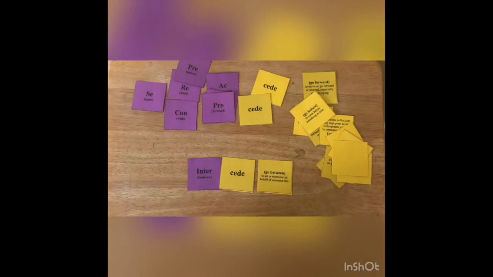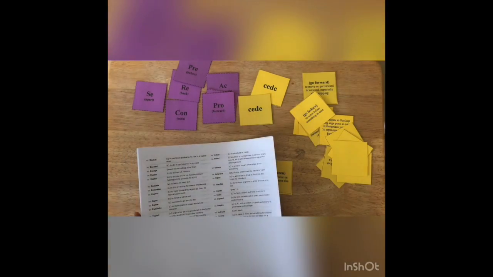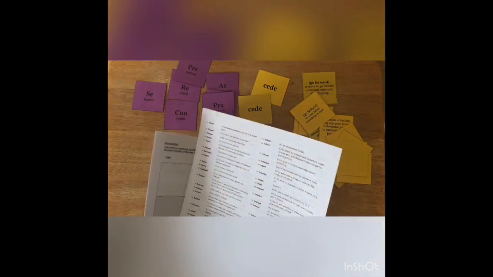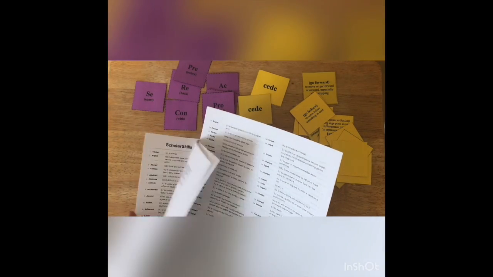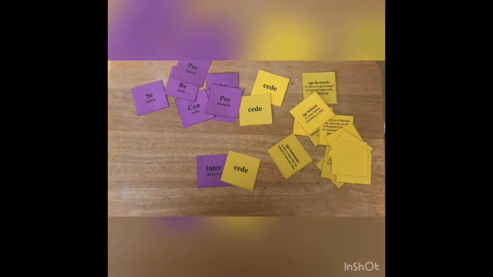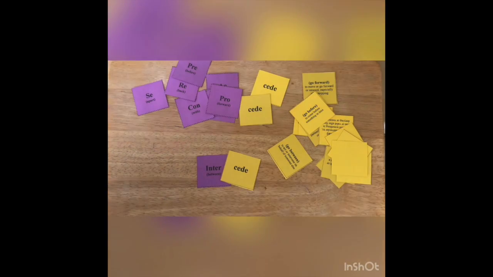All right, intercede. So you can check your dictionary here, and it's going to be called your word parts dictionary, your glossary of terms. Okay, good. You have a lot of these here. All right, terrific. So here's the first page of that, by the way. Scholar Skills Glossary of Root Smart Words. Okay. All right, great. So now I have one more thing left to do. After I've made my word, I've put it into my word booklet.